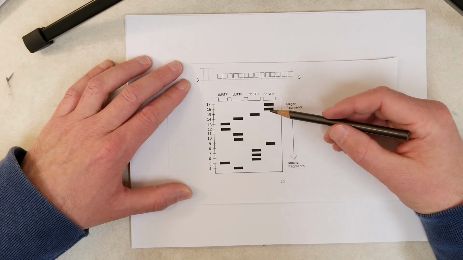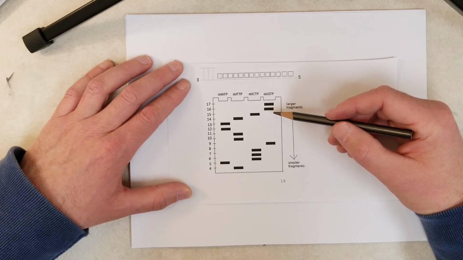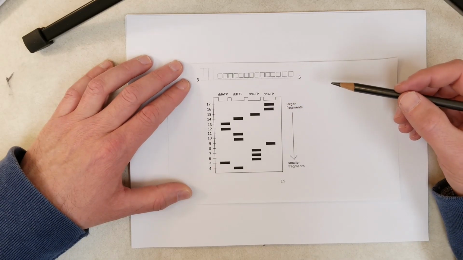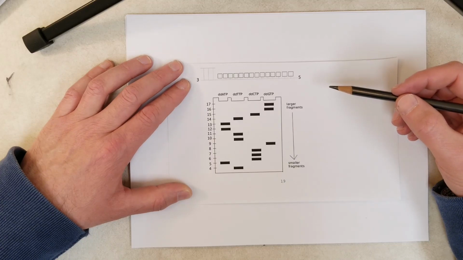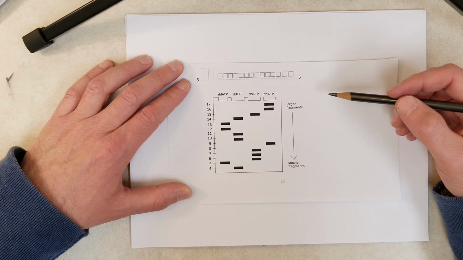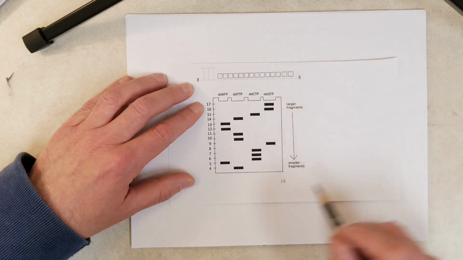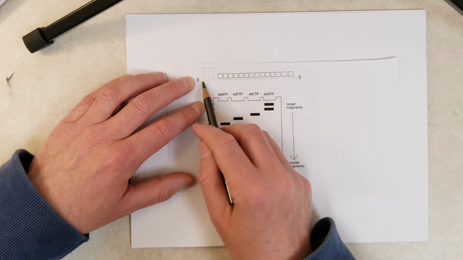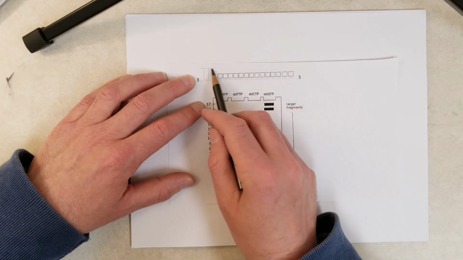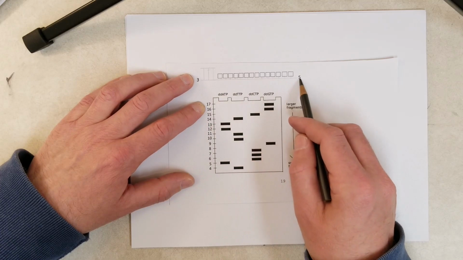Here's our Sanger sequencing result, a gel from a Sanger sequencing assay, and I asked you to determine the sequence of the non-template strand, what would you do? Okay, well, I'll show you what you would do. You take the gel right here. Okay, we have this little diagram set up to make it easy.